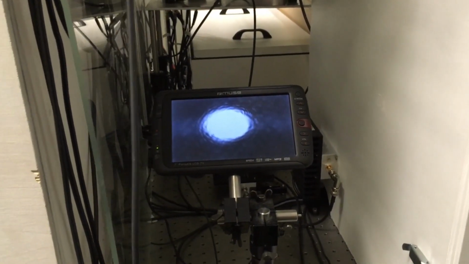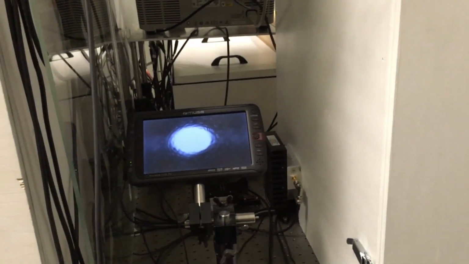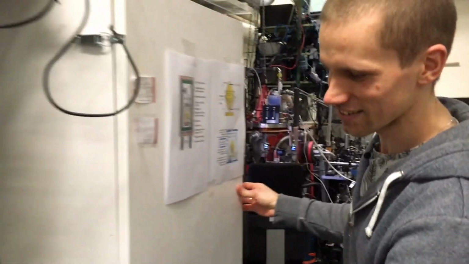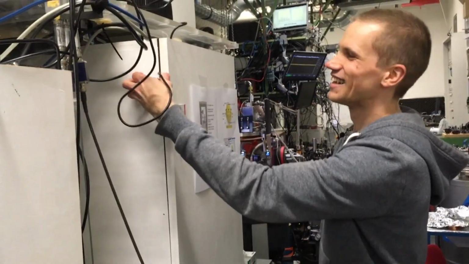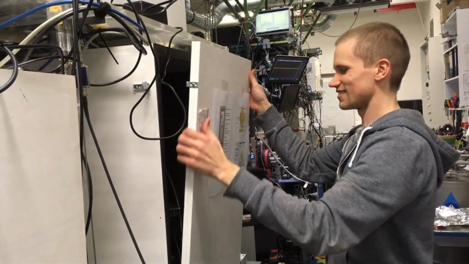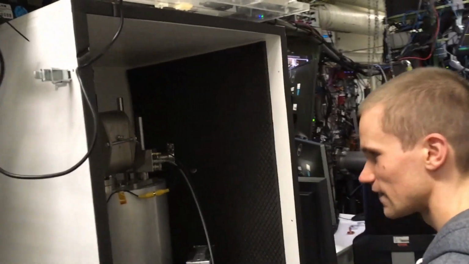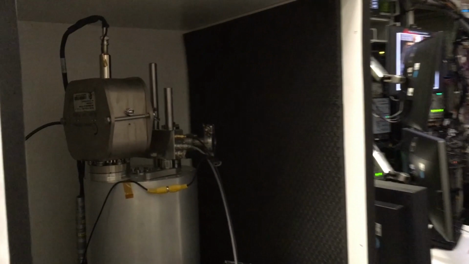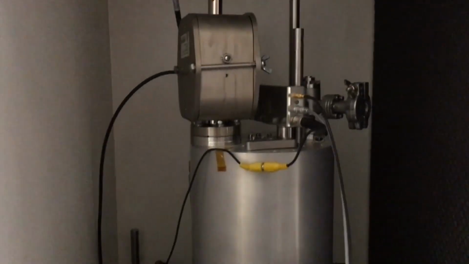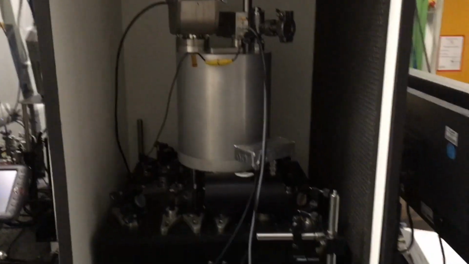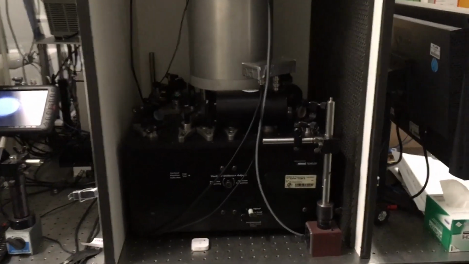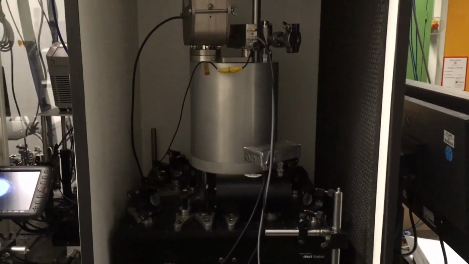And actually I can open up the box for you. Then of course the laser gets unlocked again. Right, so this is how it looks inside. Basically this is a science on its own, to make these sub-hertz line width lasers. There are many tricks involved.